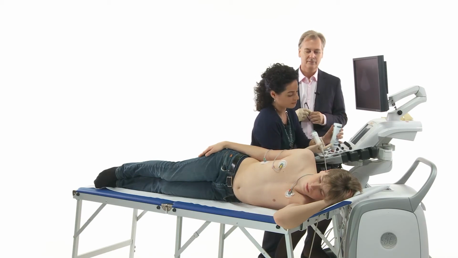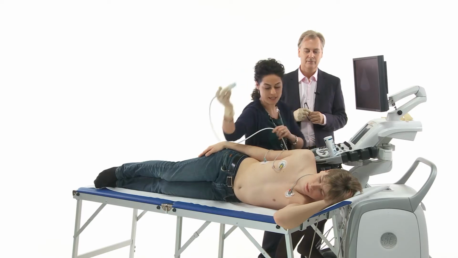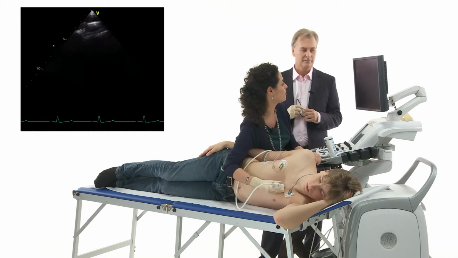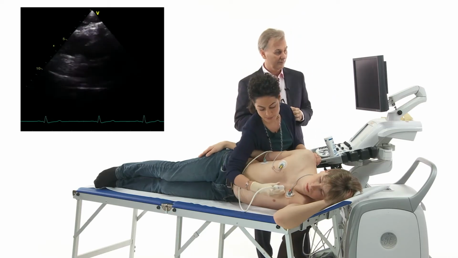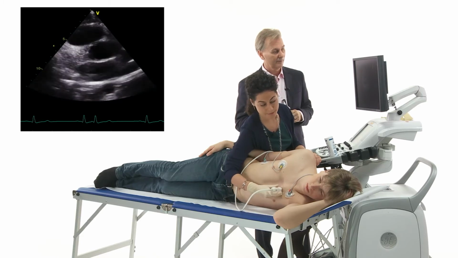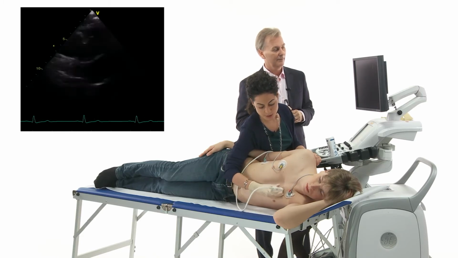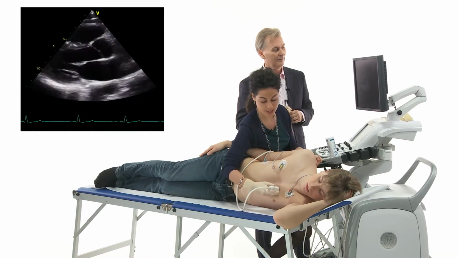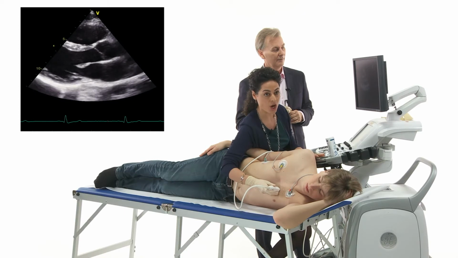Our patient, you can see, already has his left arm under his head. It's important to always get good images. We put the transducer again on the left part of his chest. We are using the parasternal approach. You already learned about it in the previous section, but now we are using the long axis view.